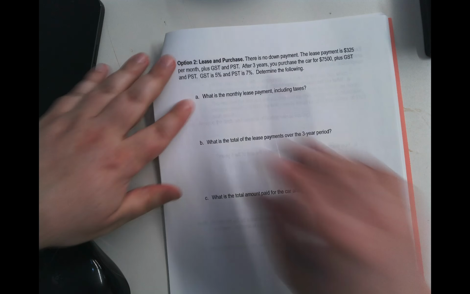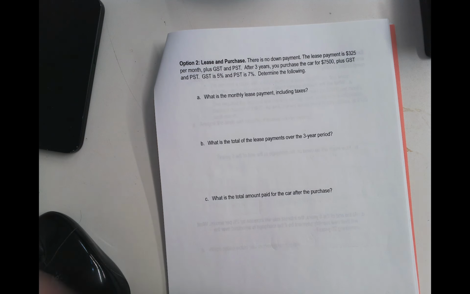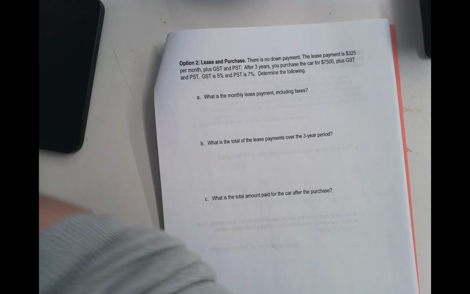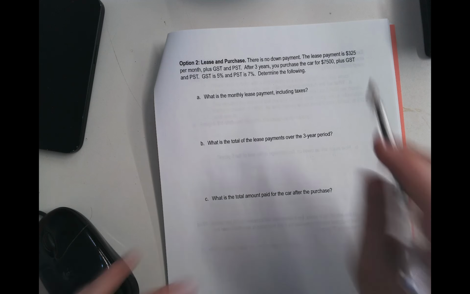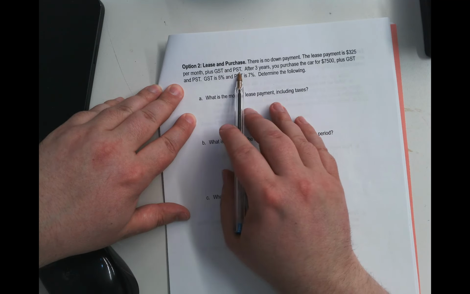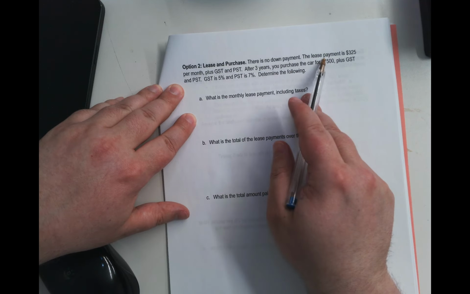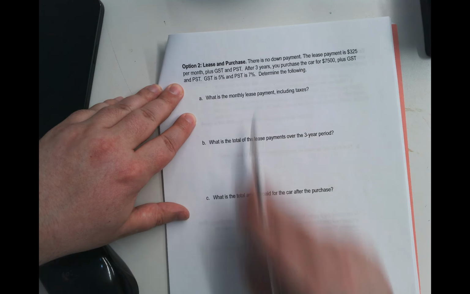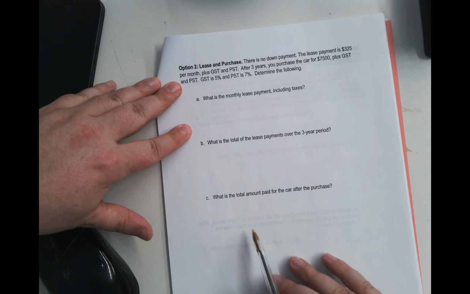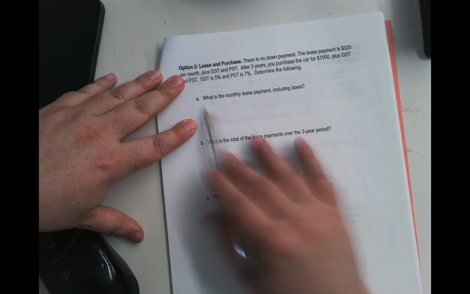The other option we have is leasing and then purchasing it outright afterwards. So when we are leasing, there is no down payment that we have to make. We're paying $325 per month plus taxes. And then after 3 years, we paid $7,500 plus taxes on that. So we're just going to run through these examples. This one, because there are no monthly payments, there's no compounding or anything like that. We don't have to worry about the financial calculator.